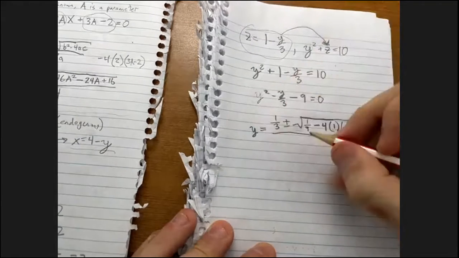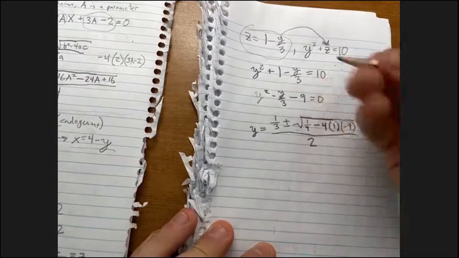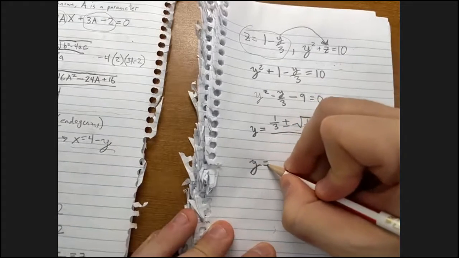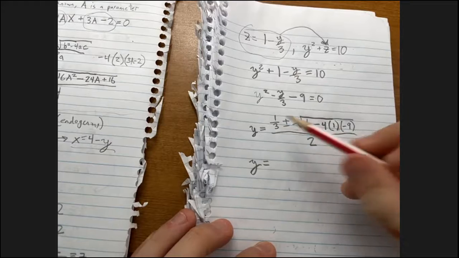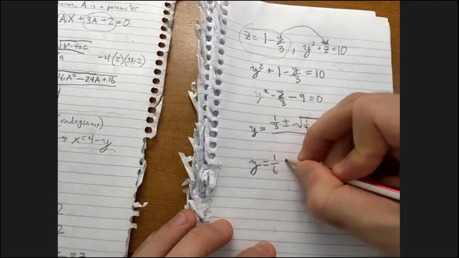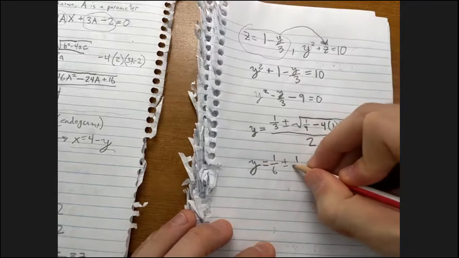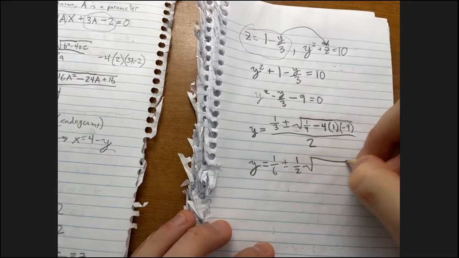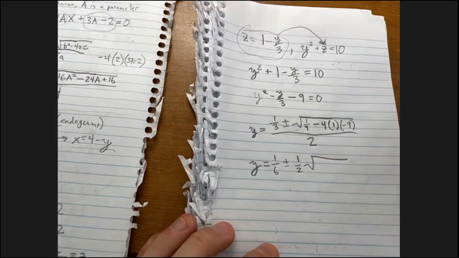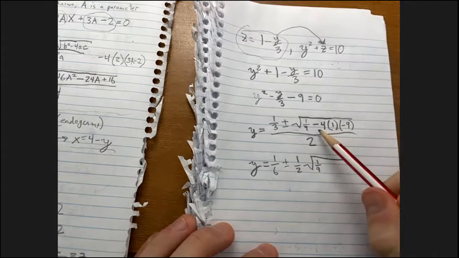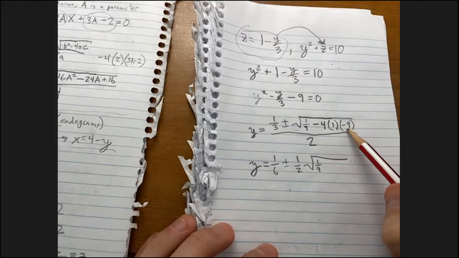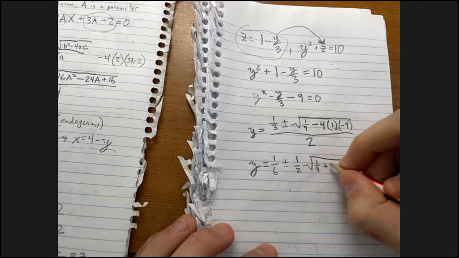A is 1, so that's 2. Let me try to simplify that. Y equals 1/6 plus or minus 1/2 times the square root of what? 1/9 minus, but there's a negative here, so that becomes positive 36.